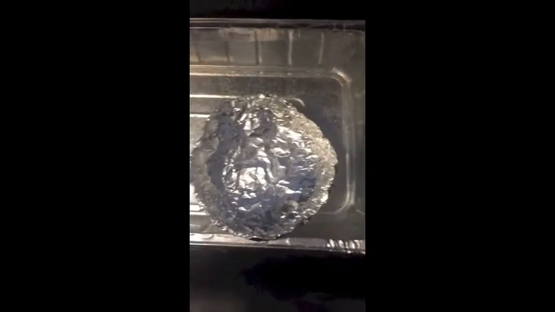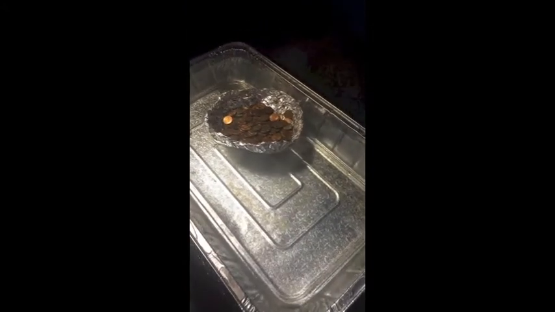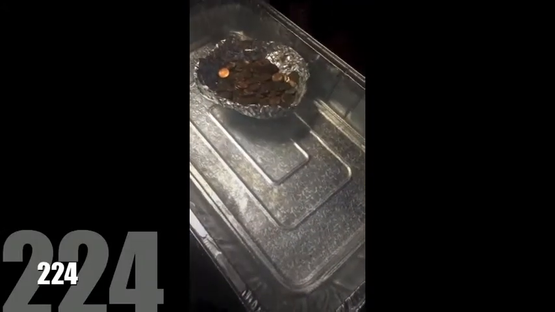Okay, so this one is the circular boat. It's rounded on the bottom. 1, 2, 3, 220, 221, 222, 223, 224. There's water getting in there. Is there? From two sides.